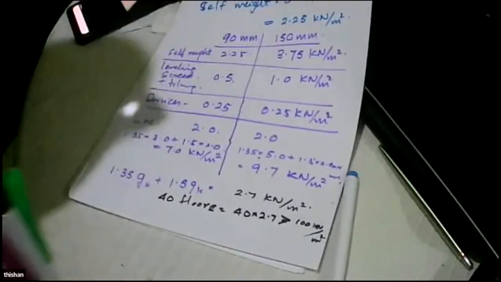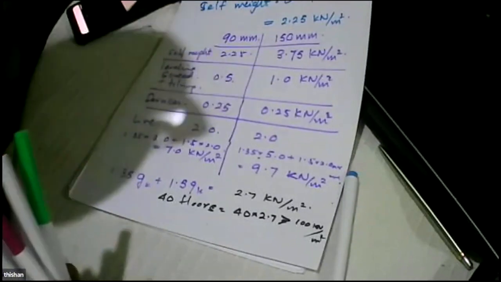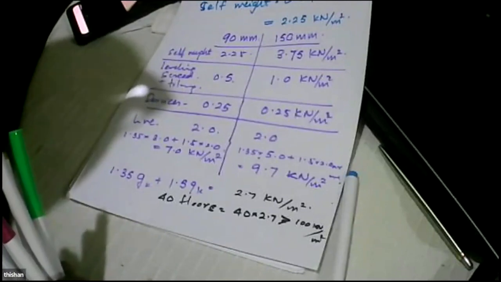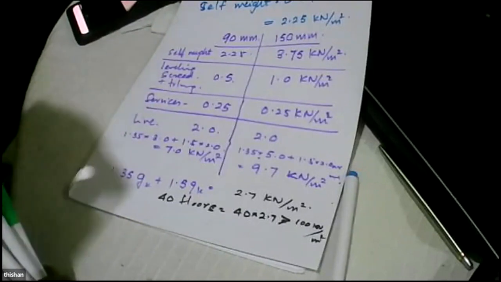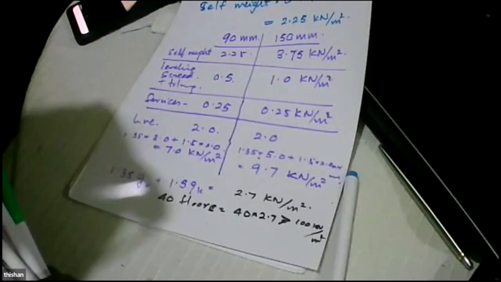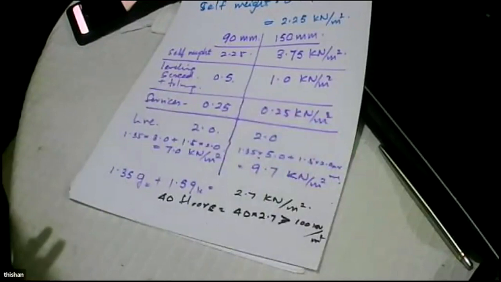Is that clear? Yes, clear, sir. Bandhuka? Yes, that is clear, sir. So you can see this slab system is particularly suitable for tall buildings. With the lightweight system, we can reduce the load on the foundation by a significant amount.